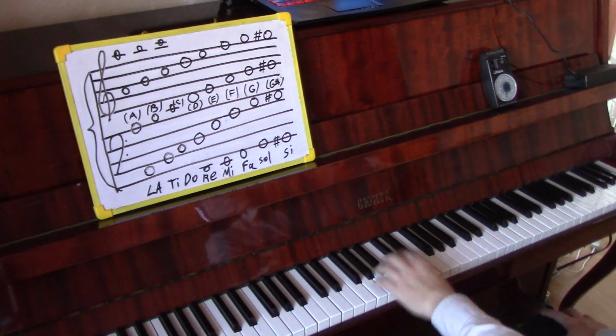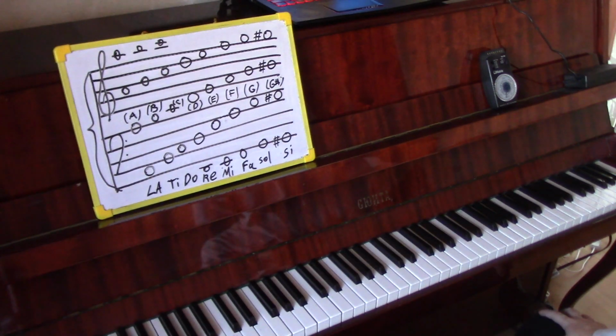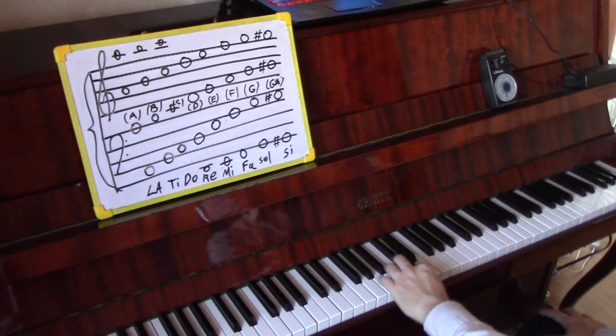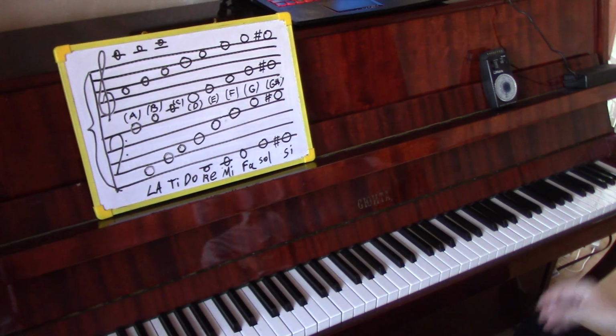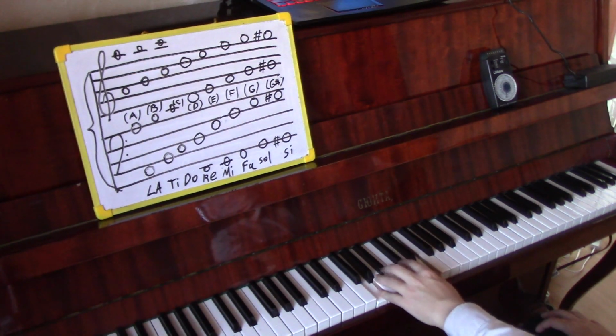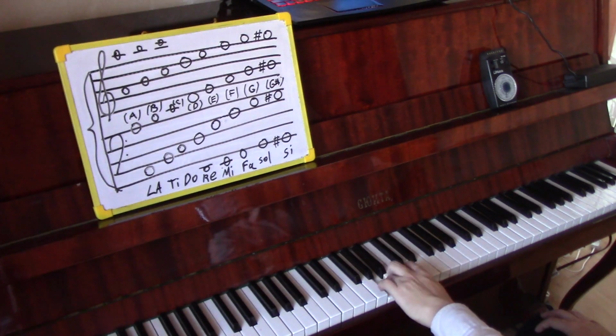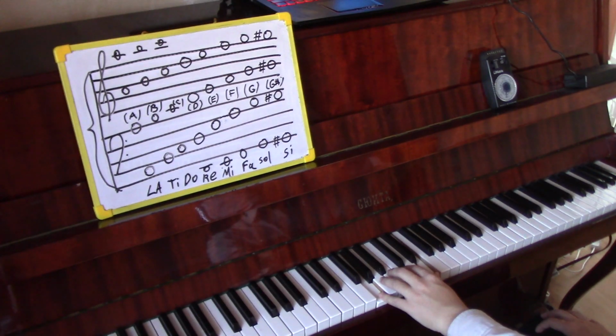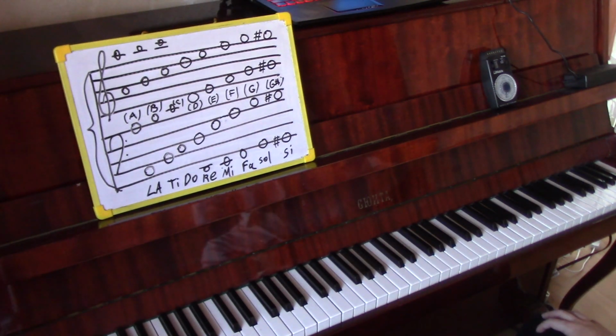Re, do, ti, la, sol, fa, re, fa. Fa, si, la, ti, do, re. Re, do, ti, la, si, fa. And then you have sol, la, ti, do, re, mi. Sol, mi. Mi, re, do, ti, la, sol. Mi, sol. This is a major sixth. So if you start with a C, you will have a minor sixth.